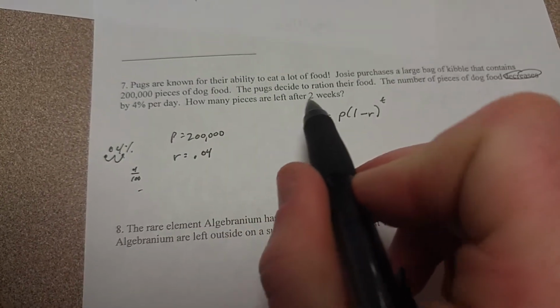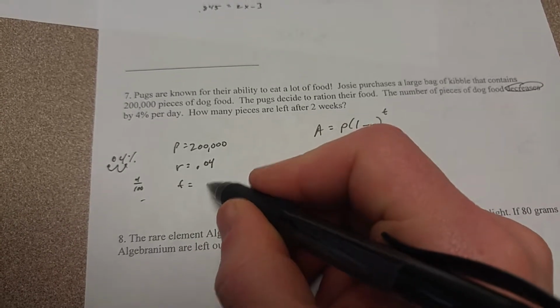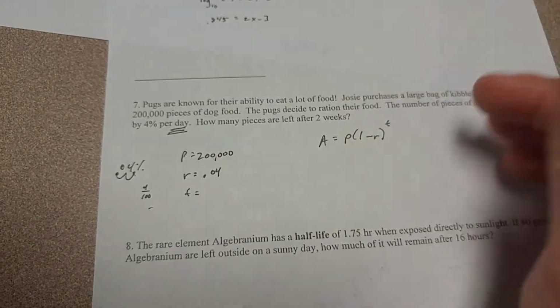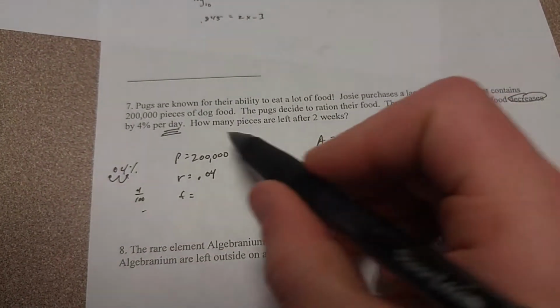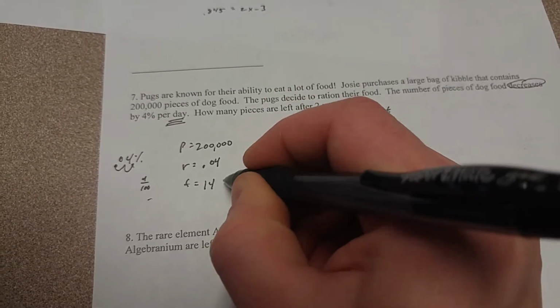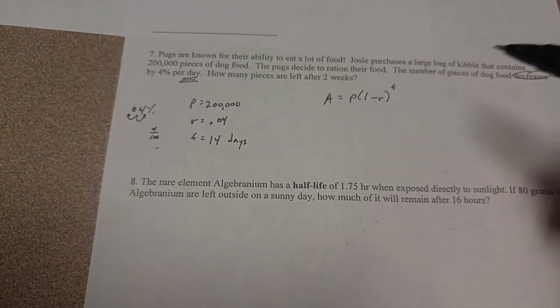And then how many pieces are left after 2 weeks? So my time, a lot of you put the number 2 there, but notice that the rate is per day. By the way, these pugs are eating every day, not every week, not just once a week. So how many pieces are left after 2 weeks? That's going to be 14 days. It's the same thing as 14 days. So you need to make sure you're putting a 14 right there for your T.